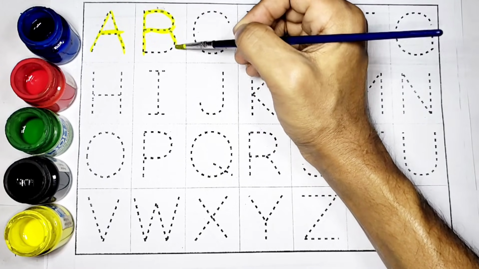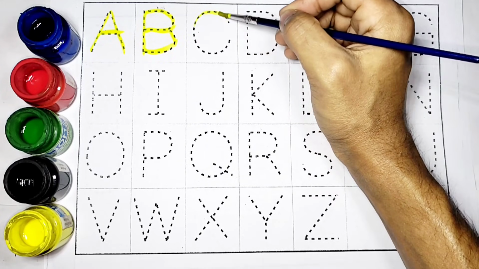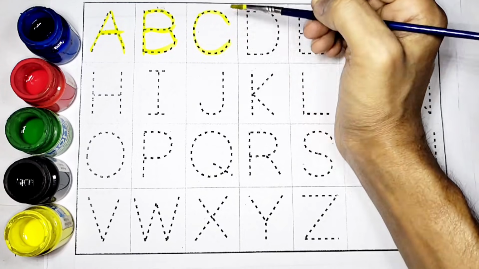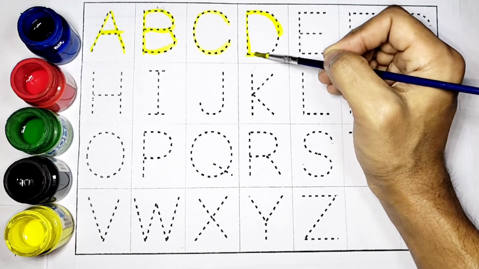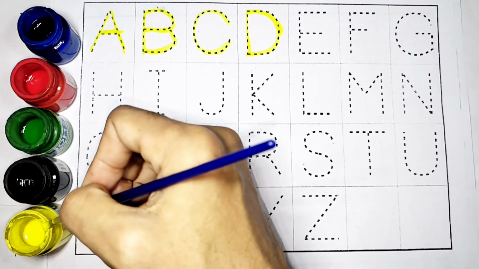The next one is B. And the next one is C. C for cow, C for cat. Kids, the next one is D. D for dog, D for doll.